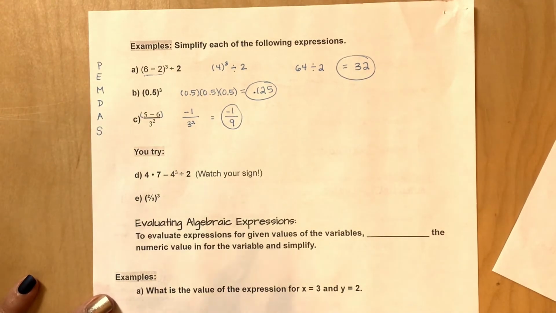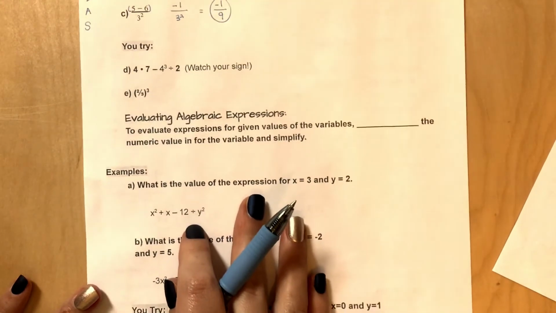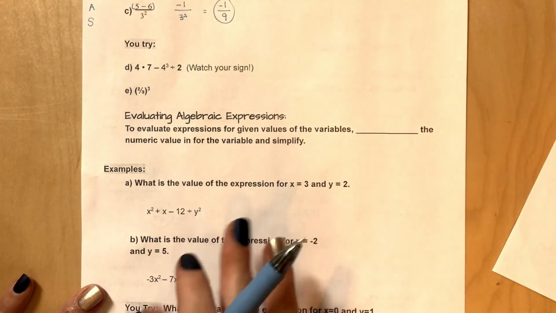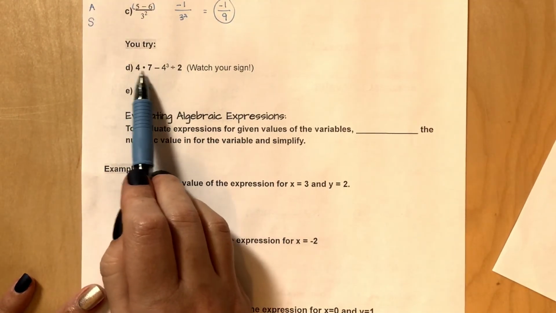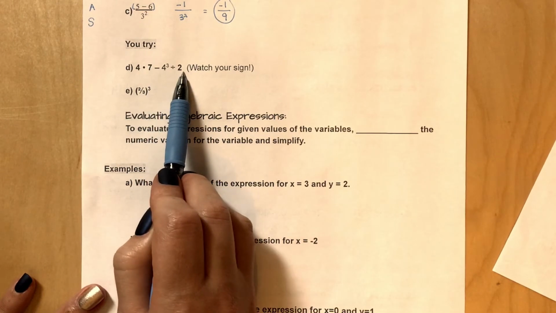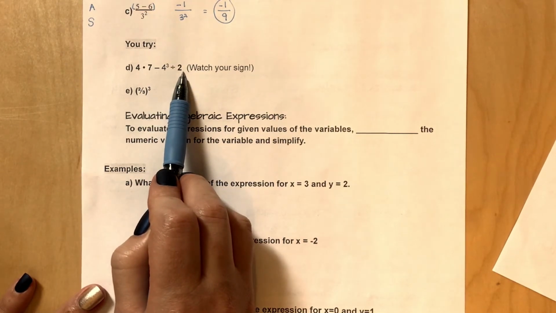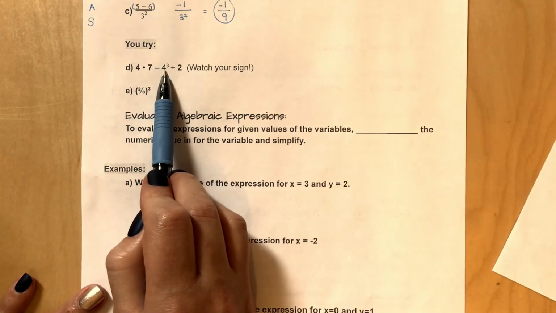All right, we have a couple more you-try problems, but because we're doing a video, I will just go ahead and do it with you. So we have 4 times 7 minus 4 cubed divided by 2. We don't have any parentheses, so moving on to exponents. We do have an exponent, 4 cubed.